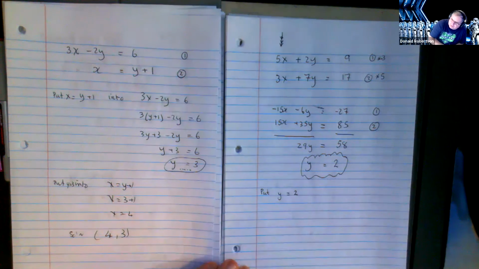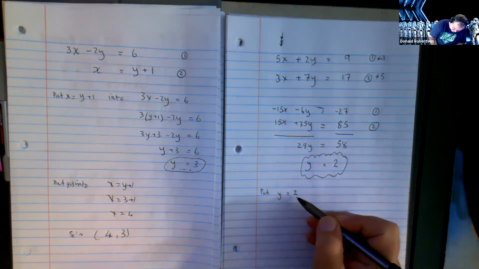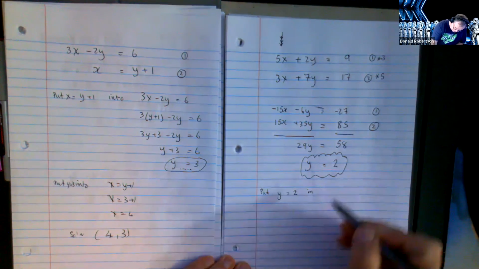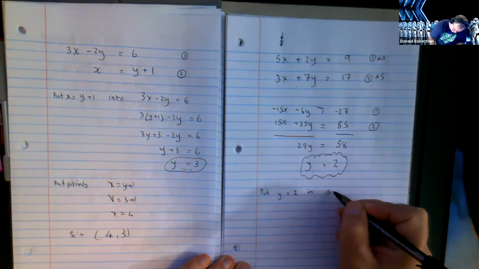Actually, you could do it that way, but that would be probably more work than you need. But that would eventually work if you did that. But you could do it this way, which is much quicker. Couldn't you replace y equals 2 in any one of these equations you like? So I'm picking the top one.